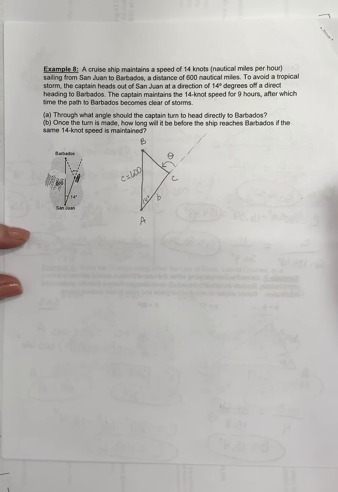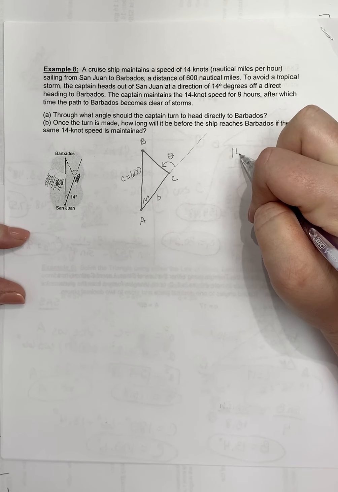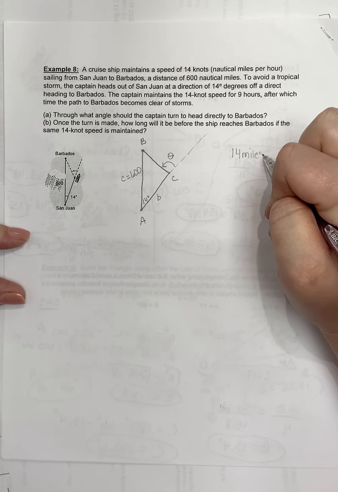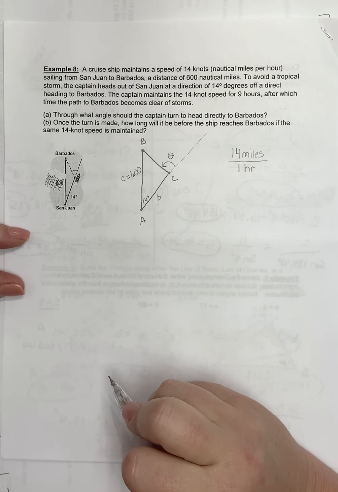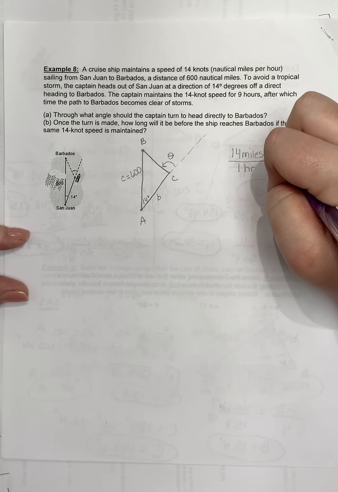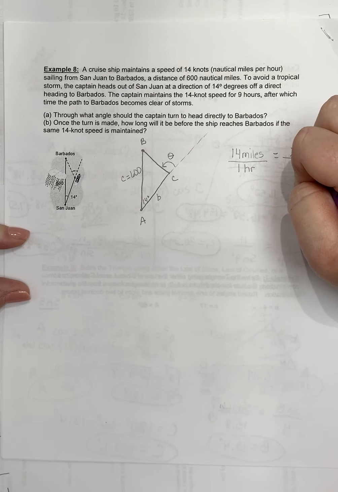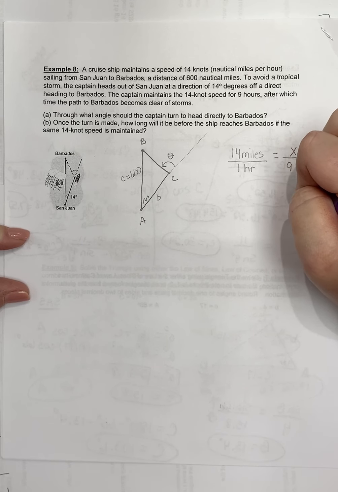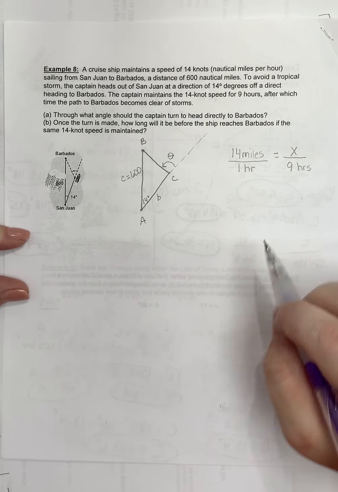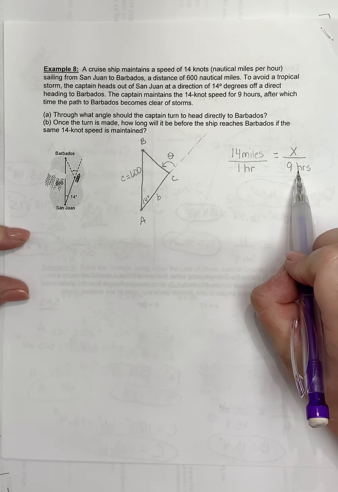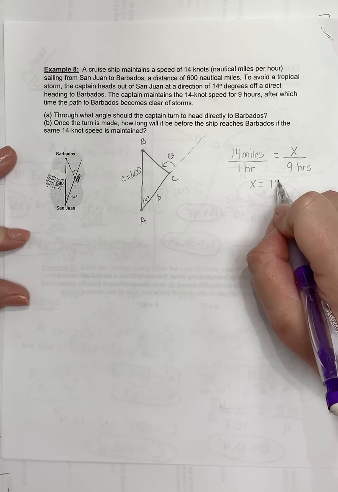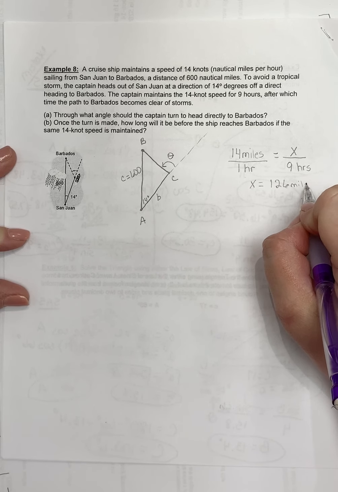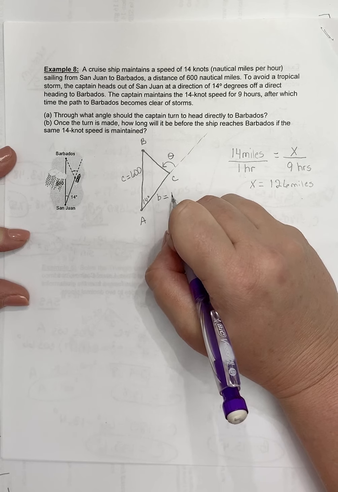So let's just do a little proportion. That seems to be the easiest way to do this. So if we know that the cruise ship was traveling at 14 nautical miles per hour, how many miles did it travel in 9 hours? Okay, so we're going to do 14 times 9 divided by 1. Just so happens that the cruise ship traveled 126 miles.